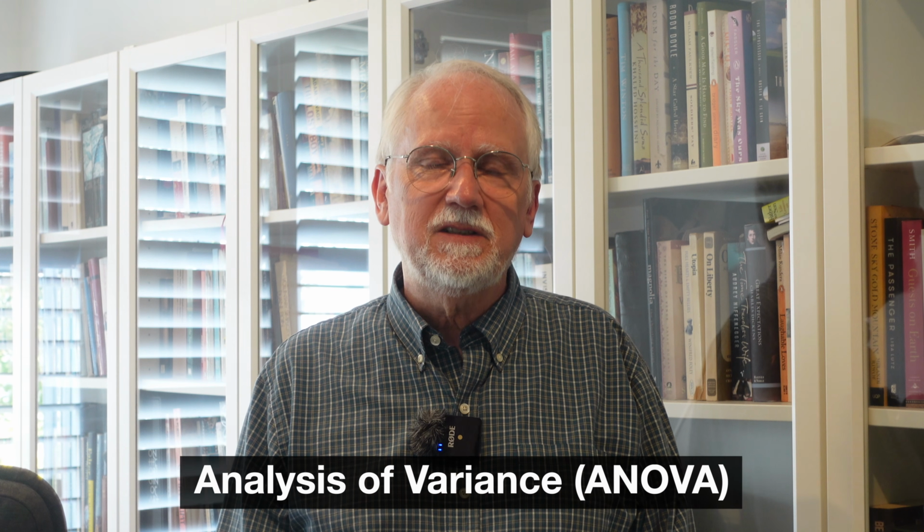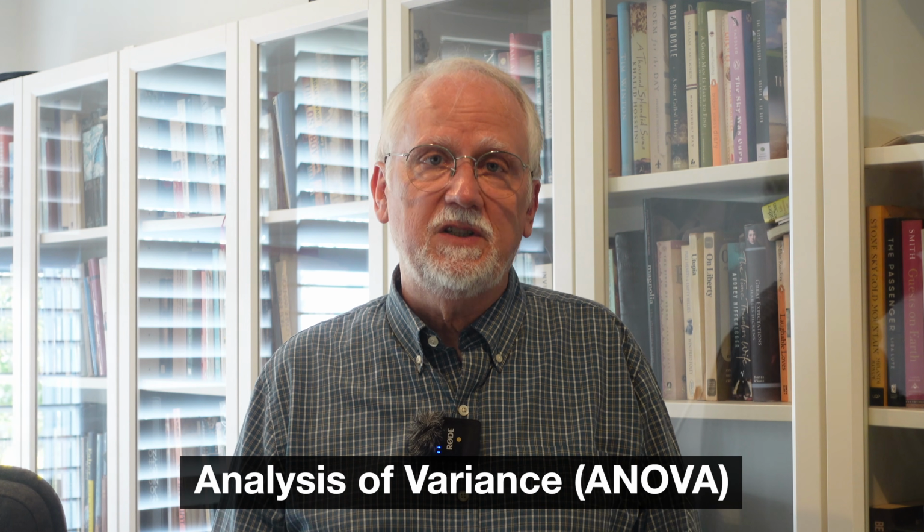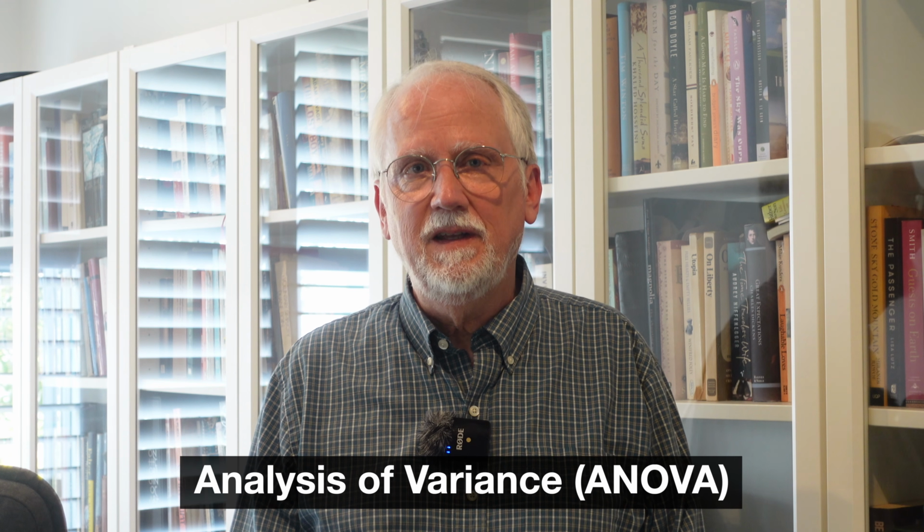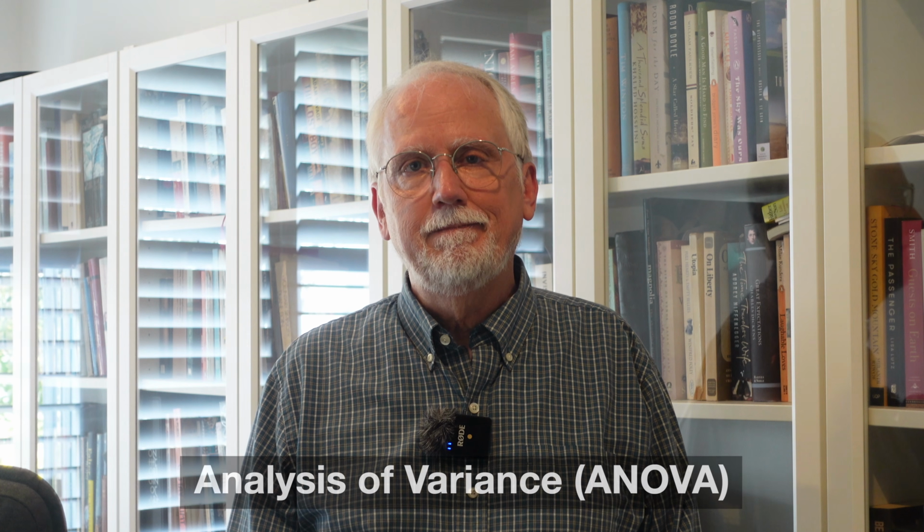But here's the problem with that approach. As you correct more and more, you lose statistical power. You become less able to detect real effects. By the time you've made your test conservative enough, you might not find anything at all, even if something is really there. So what you need is a statistical test that can compare all your groups simultaneously in a single test. And that test is called ANOVA, which stands for Analysis of Variance. And that's what we're talking about today.